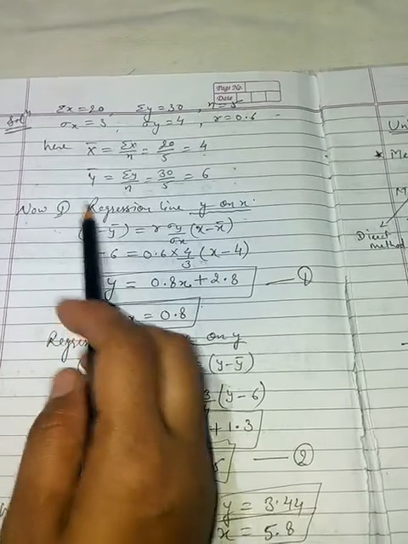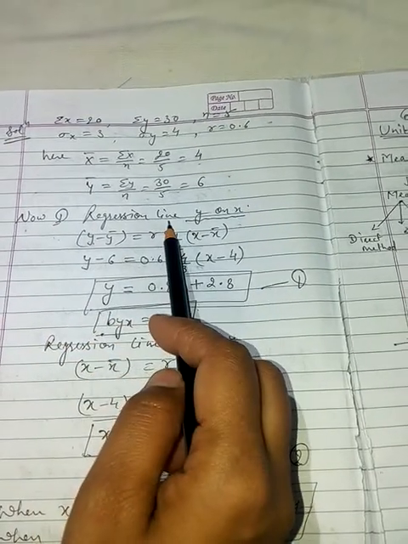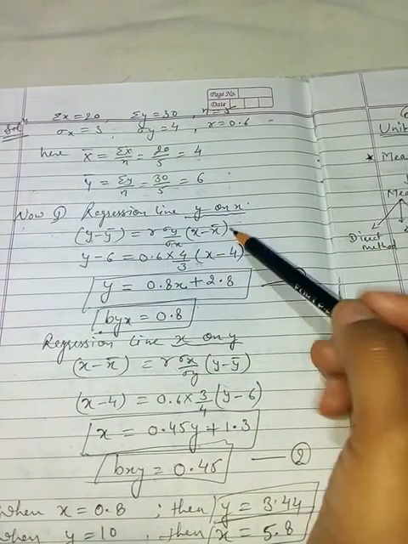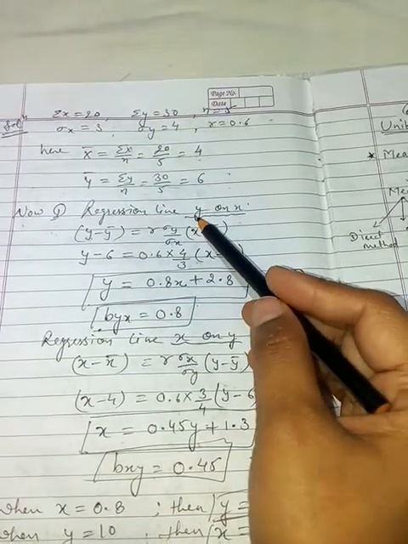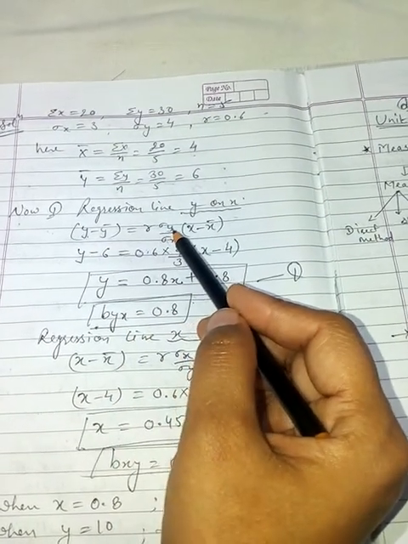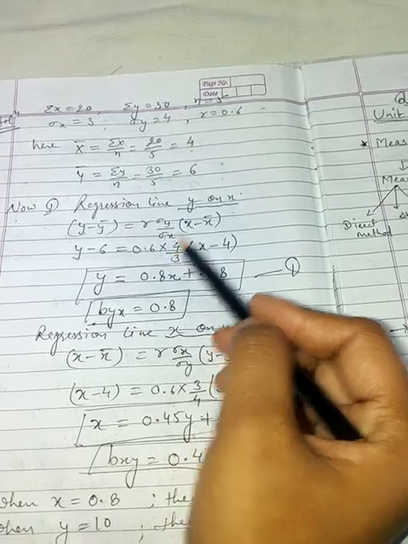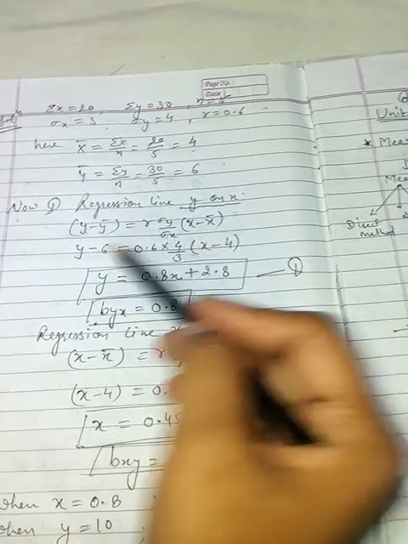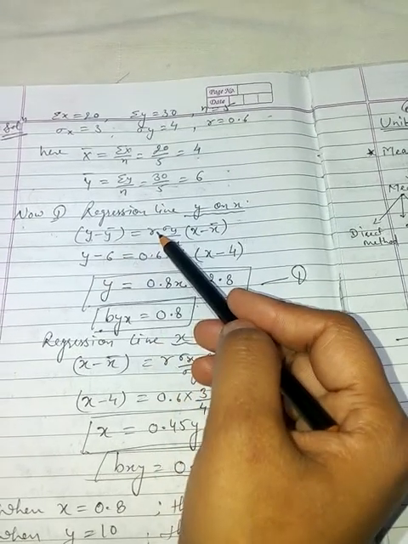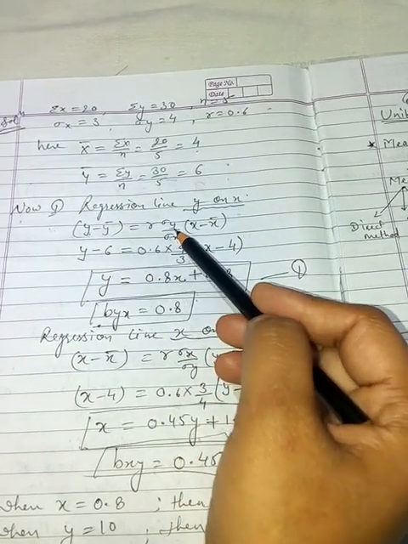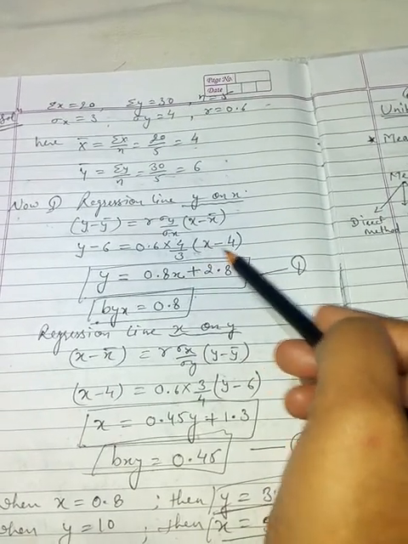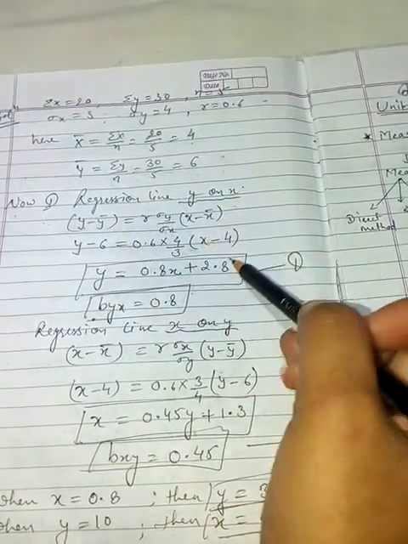The first thing we need to calculate is the regression lines. We have two regression lines, y on x and x on y, so one by one we will calculate. For the regression line y on x, the formula is y minus y bar equals r times standard deviation of y upon standard deviation of x, times x minus x bar. The value of y bar is 6, r is 0.6, standard deviation of y is 4, standard deviation of x is 3, and x bar is 4.